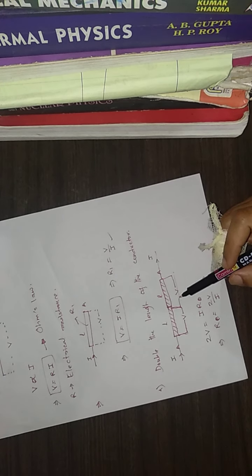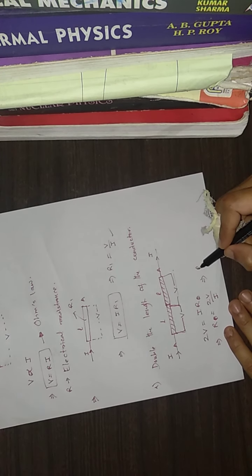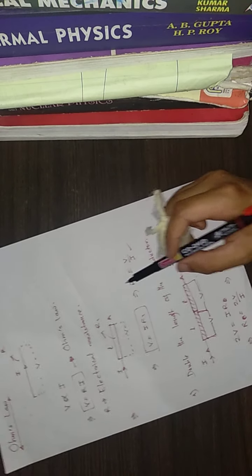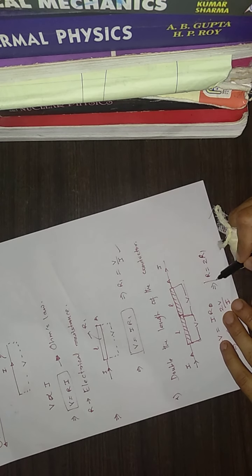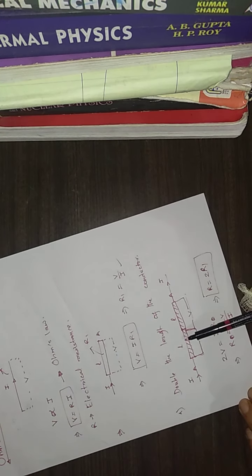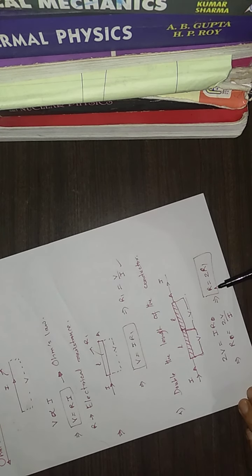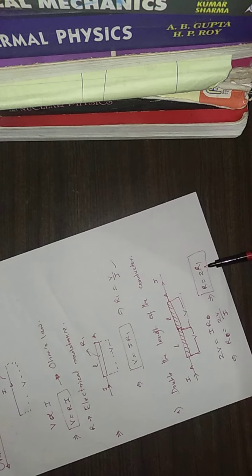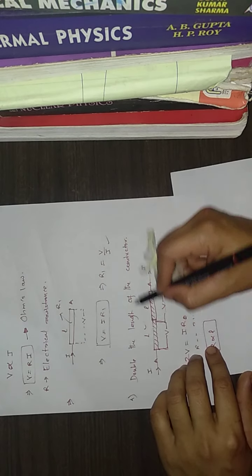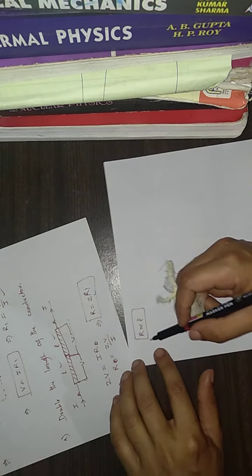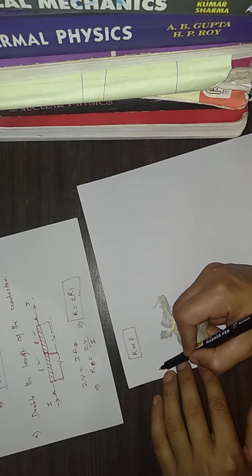So this R, the total resistance of this wire whose length is doubled, becomes R is equals to, now V by I is the resistance of single wire of length L, V by I is R1, so twice of R1. That means if you double the length of the wire, then the resistance of the wire becomes double, which indicates the resistance of the wire is directly proportional to the length of the wire, because on doubling the length, the resistance is doubled. So resistance is directly proportional to the length of the wire.